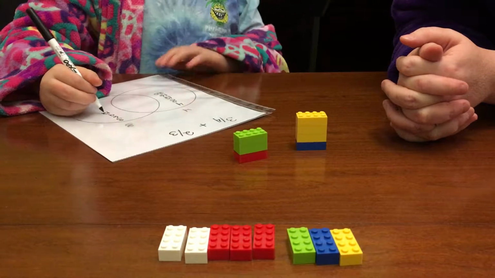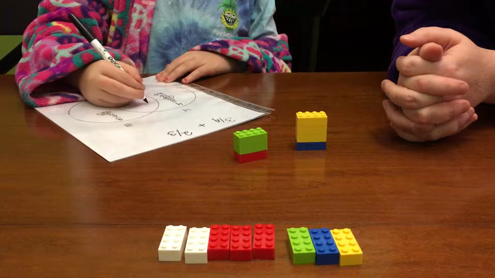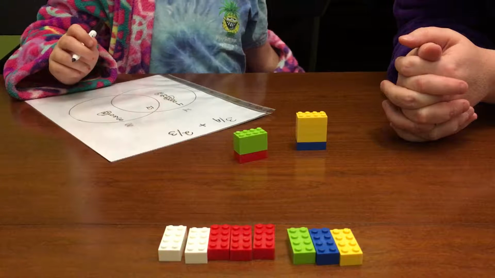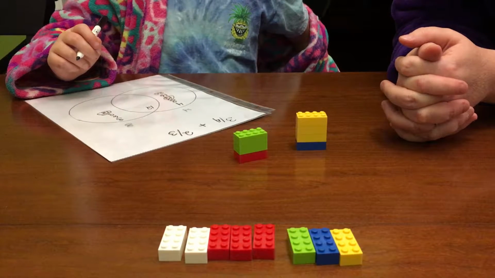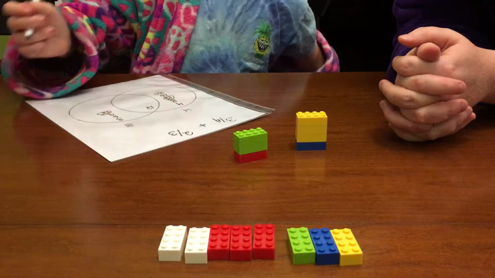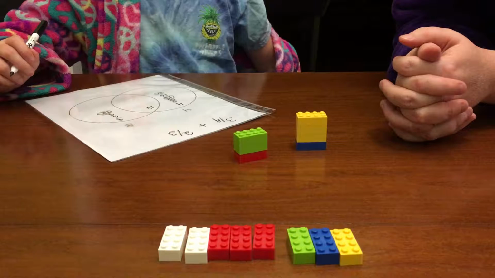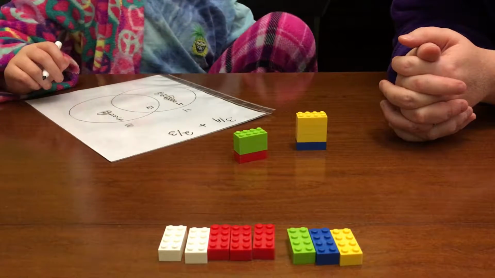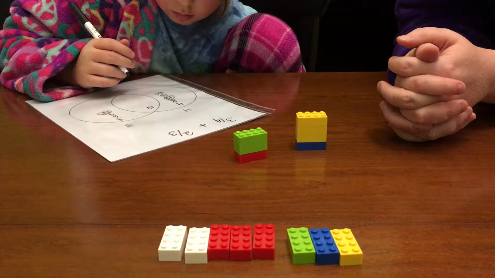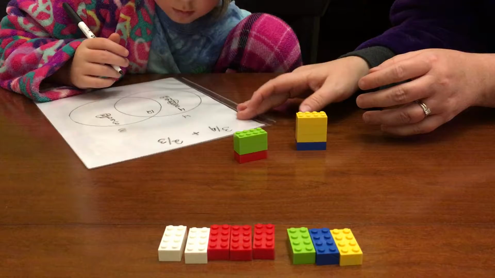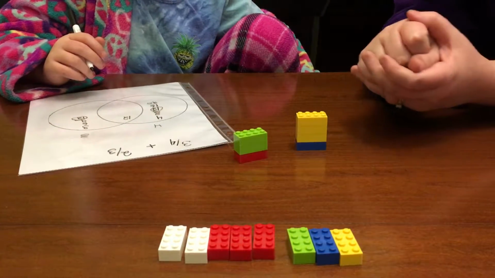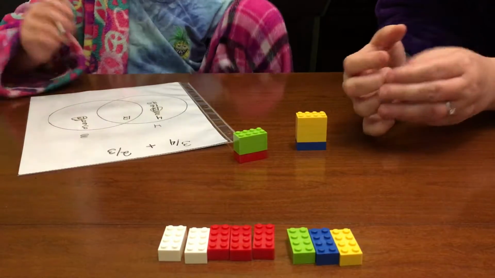I'm going to stop here because I found matching ones. Okay, so what would be in our middle? 12. So Macy actually found the matching multiple of 4 and 3, which was 12. So she used the Venn diagram to be able to do that. So now Macy can solve 3/4 plus 2/3 by using 12 as the common denominator, correct?